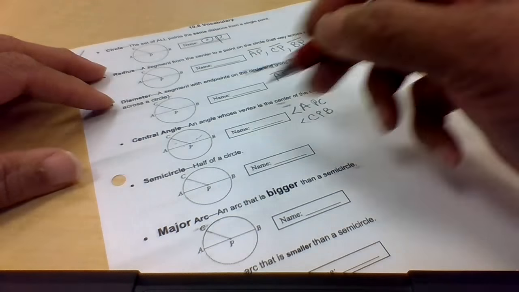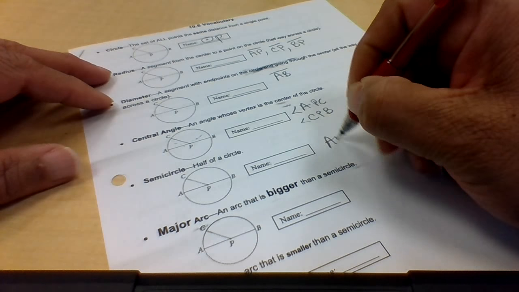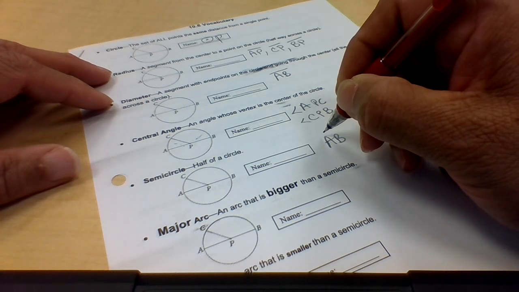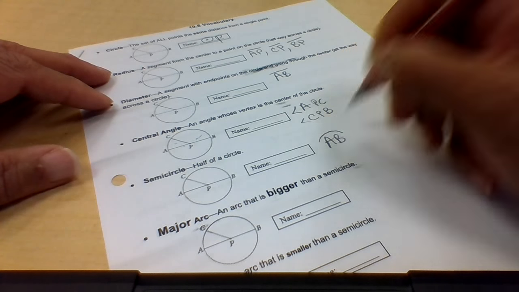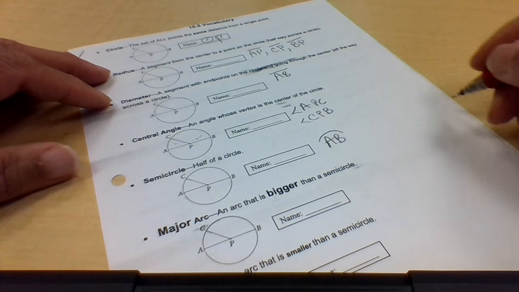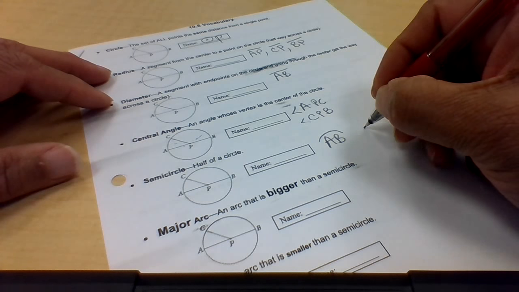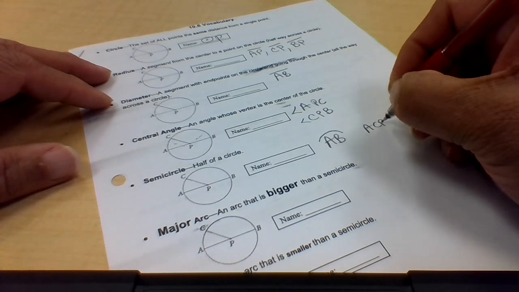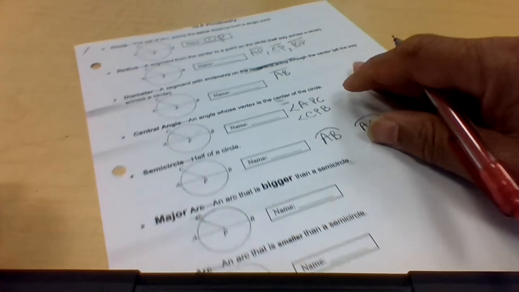Semicircle is half a circle. So line segment AB, well, actually, an arc, you put an arc above it, arc AB. You could say ACB is also a semicircle.